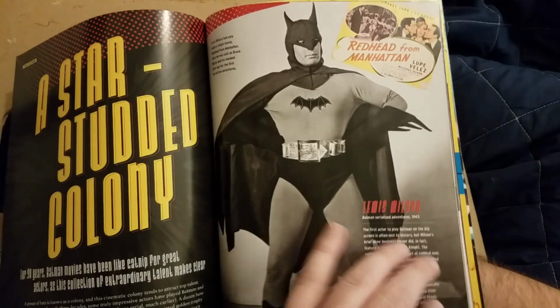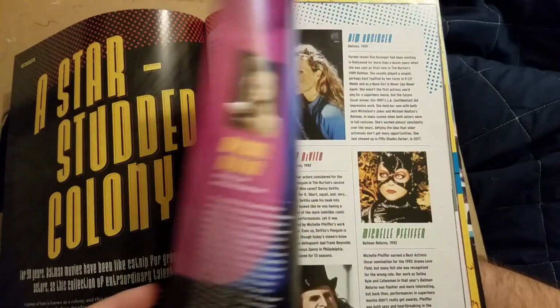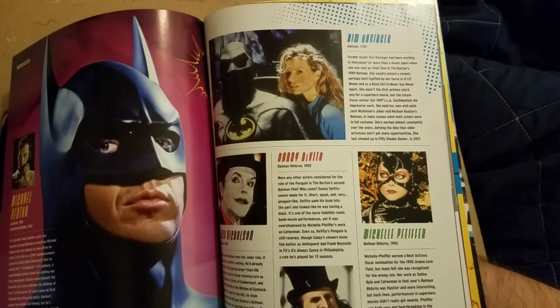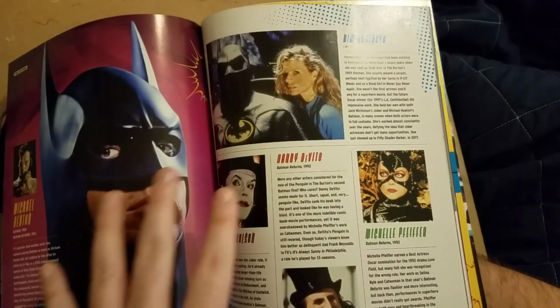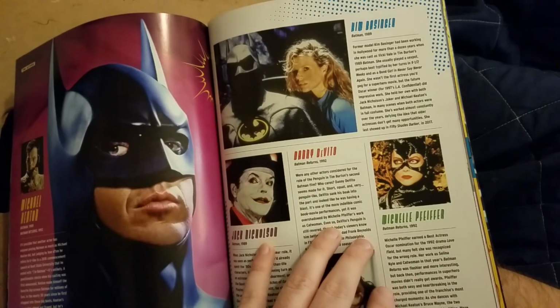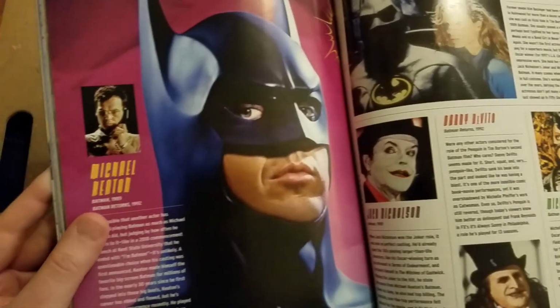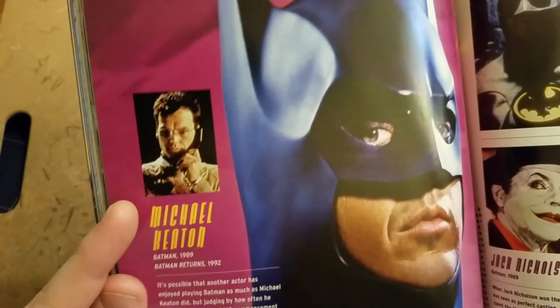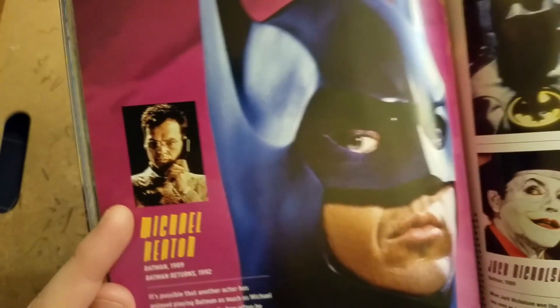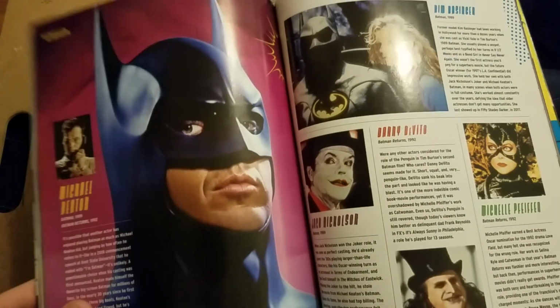And then we go back to the black and white Batman again here. And we see it's revisiting the on-screen appearances. See Michael Keaton. See, it's pictures like this that made people doubt that he could play this right here.